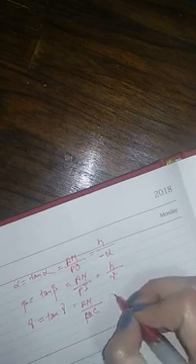Now tan beta, similarly, please refer to the diagram. Tan beta will be AM by PI. AM is h, PI is v. Now tan gamma is AM by MC, that is AM by PC, which is h by R. So I have got three different values for alpha, beta and gamma.